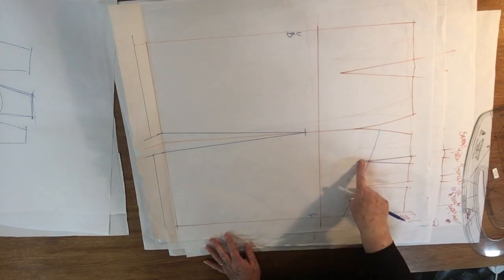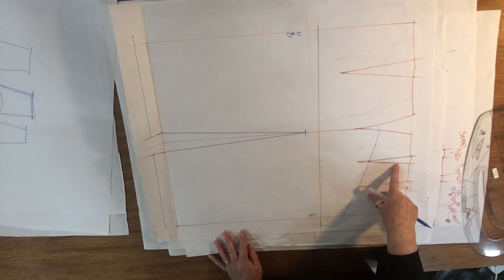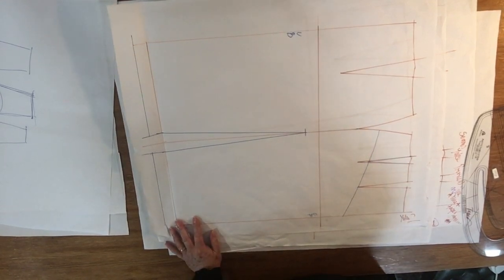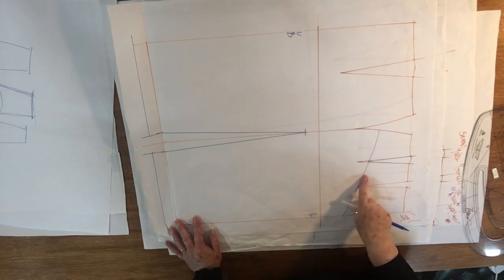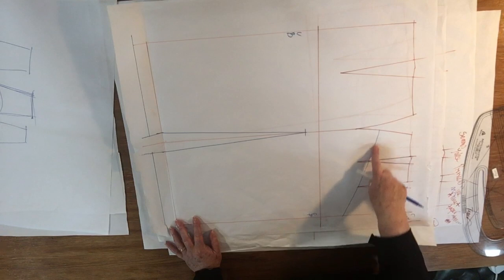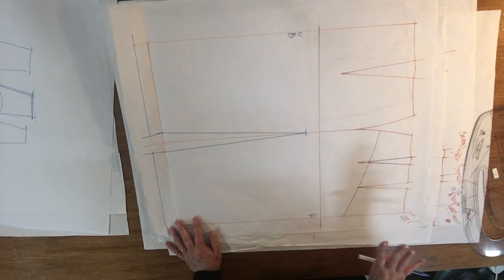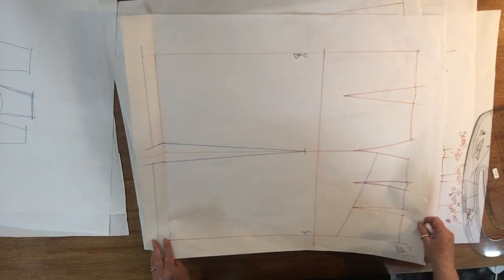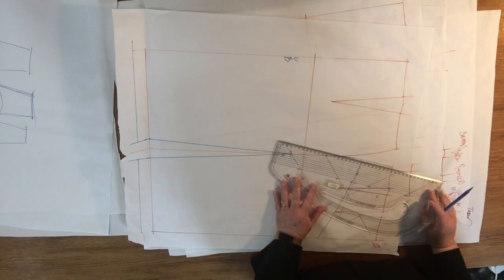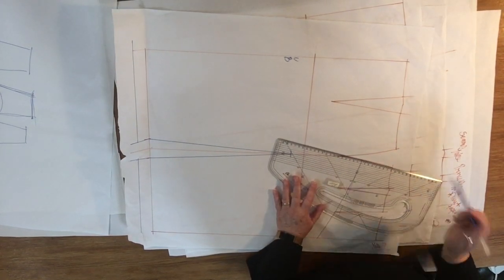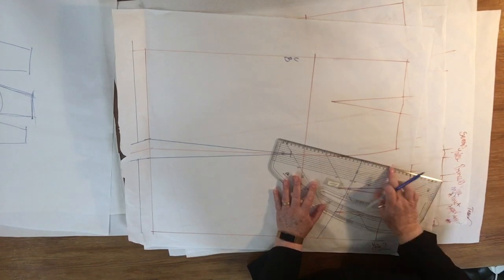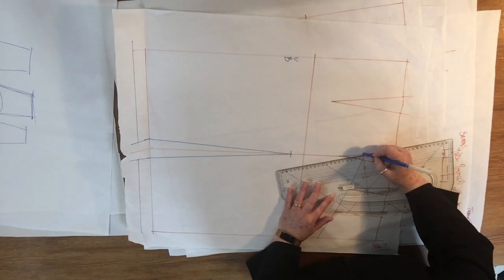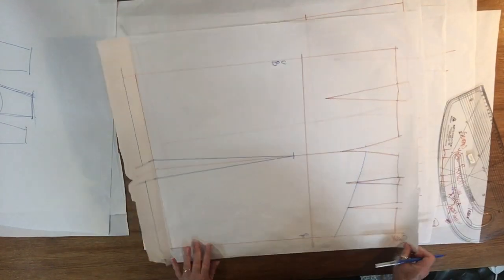If I didn't want to lose this here, what I could do is move my dart, as per the first exercise we did in dart manipulation, until it sat inside the yoke parameter. Anyhow, that's what's happening here. And now I want it to run through to the back. I hate it when things happen at the front that don't run through to the back. Right, so my yoke is starting on the side seam 8 centimetres down from the waist. So I'm just going to pop over to the back waist seam and put a mark at 8 centimetres.